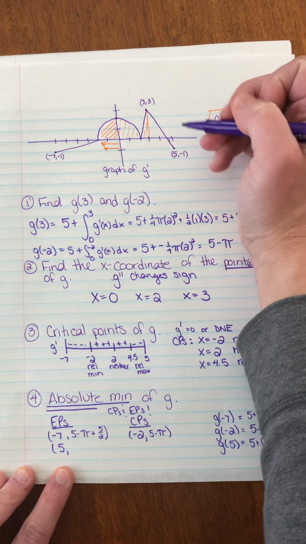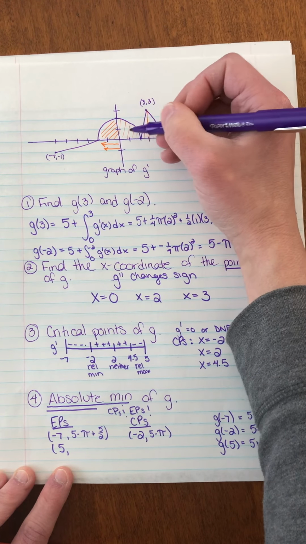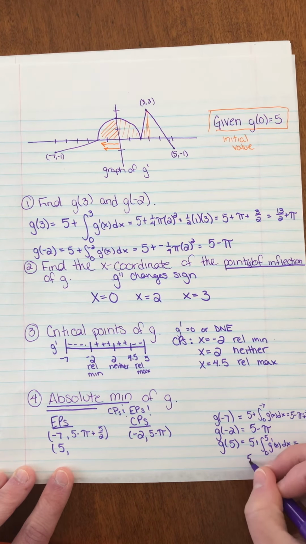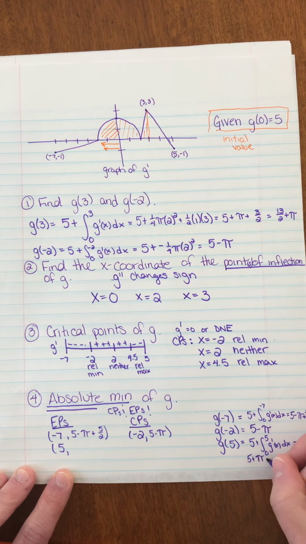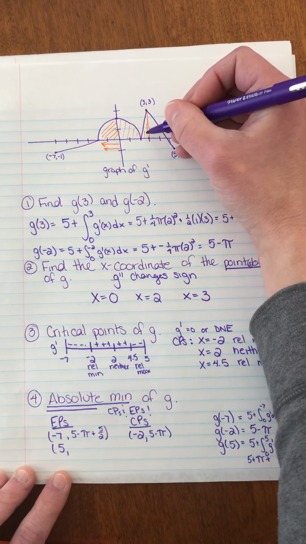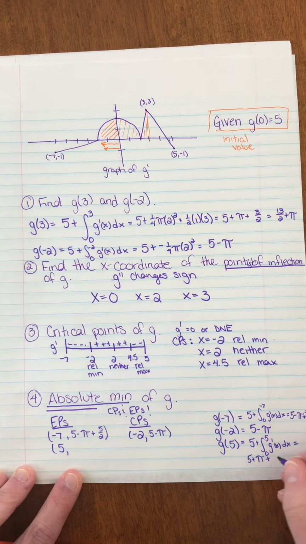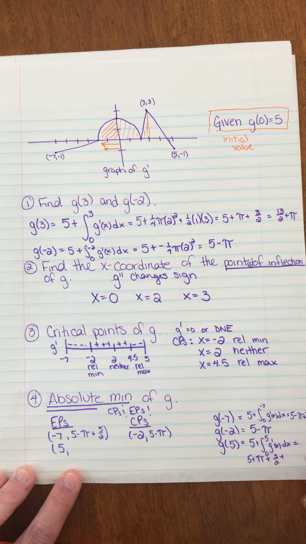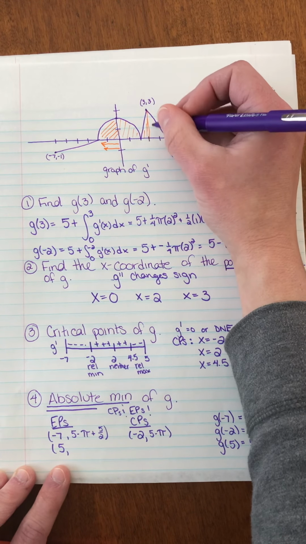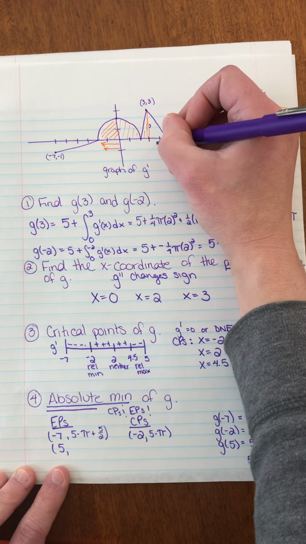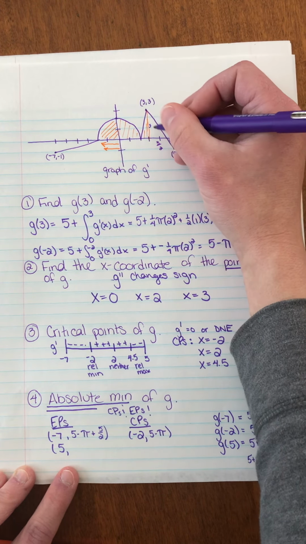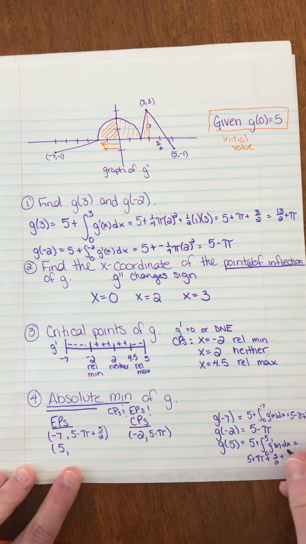So this is going to be 5 plus pi, plus this part with a height of 3 and a base of 1.5, so 1/2 base times height, 1/2 times 3 over 2 times 3.